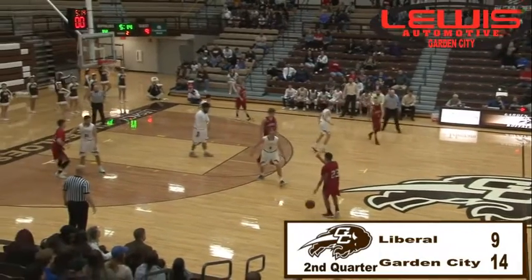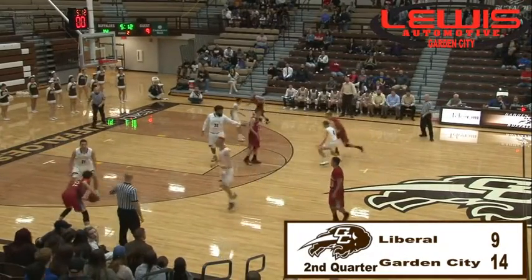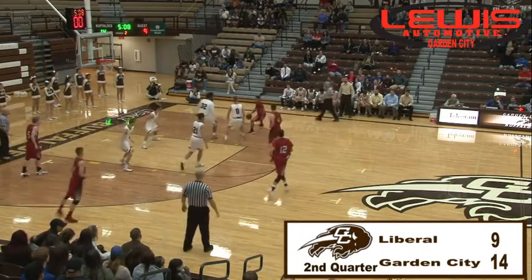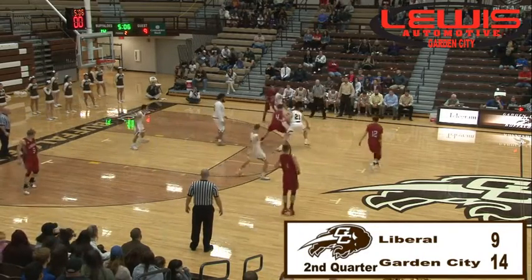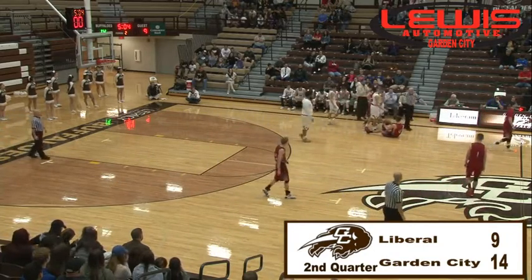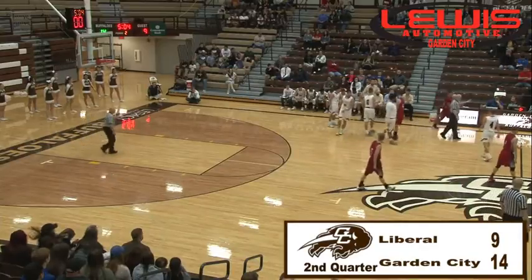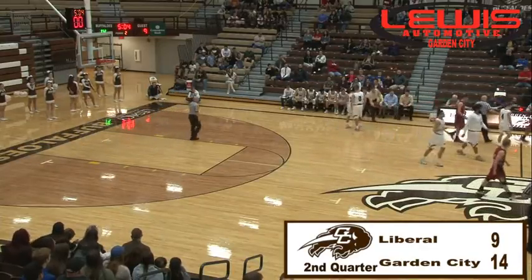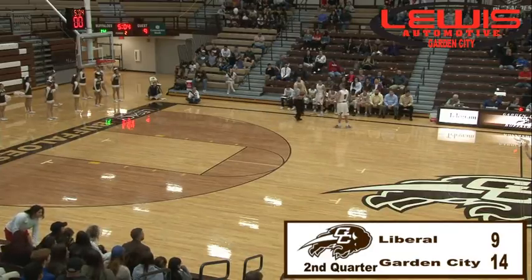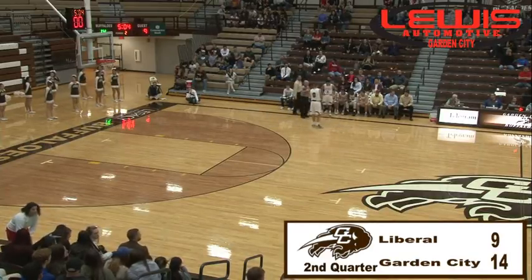Dunlap has it, calling out some people. Over to Hyde. Hyde near side over to Dunlap. Dunlap far side. Thought about going for the 3, but decided otherwise. Tried to get it to Bigham, but Jarrell Coleman had his big old hand in there and swatted that ball away. It still hit the Liberal Redskin as it was heading out of bounds, and it is still Garden City ball.